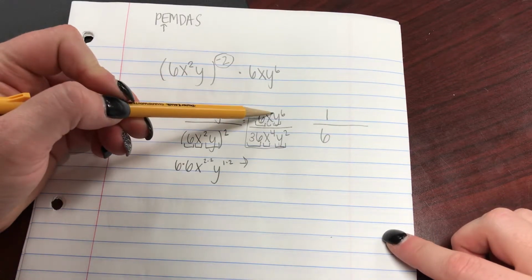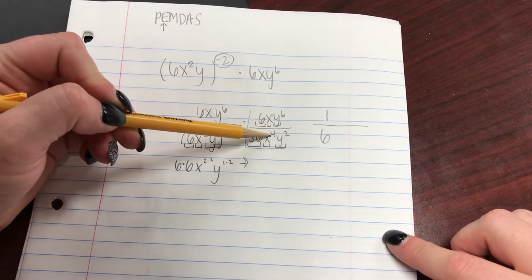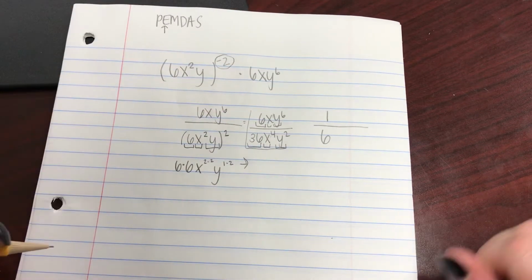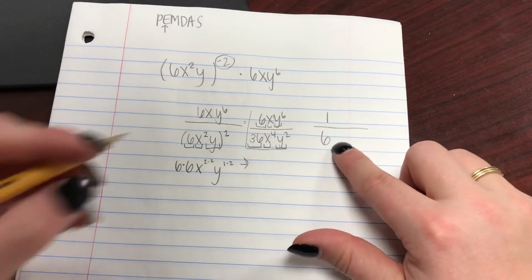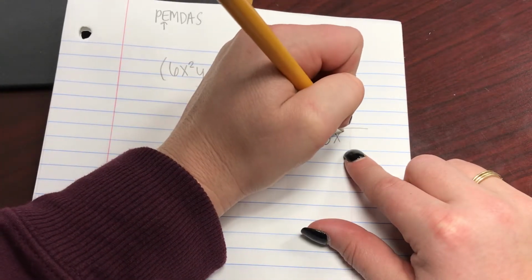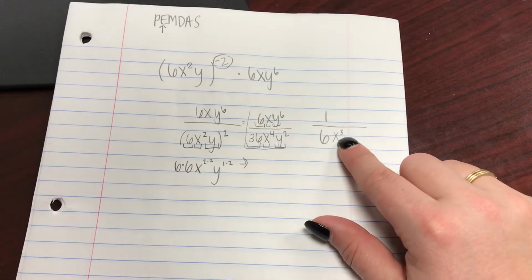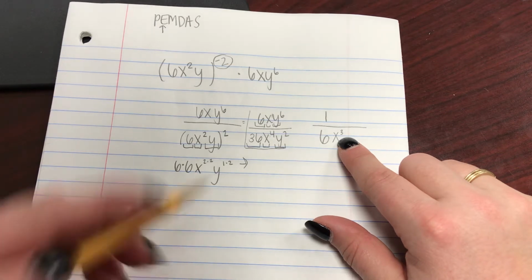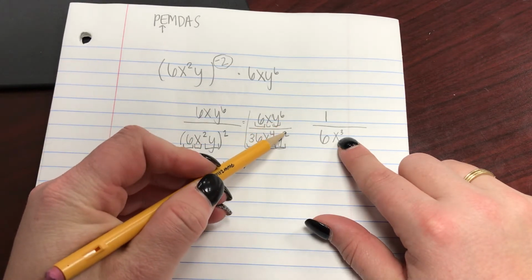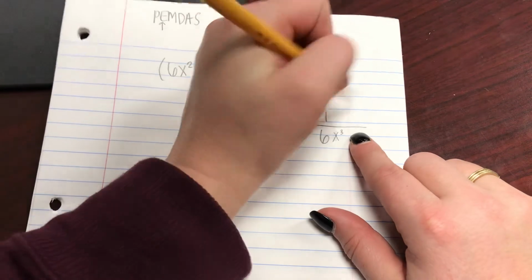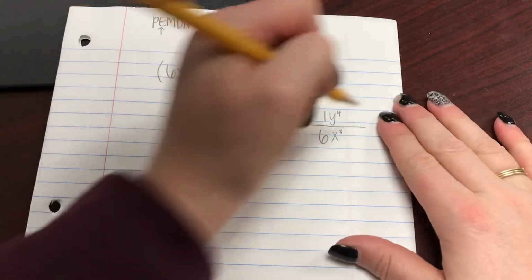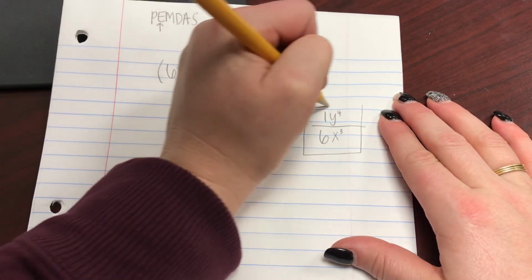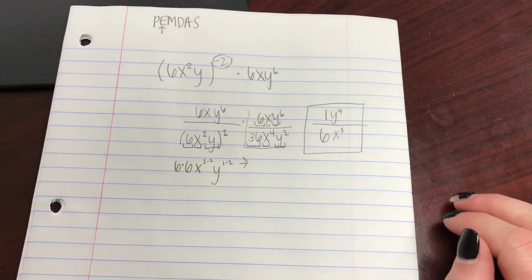I have x to the power of 1 minus 4 means that I'd have x to the power of negative 3. In order to create a positive 3, I'm going to place that in my denominator to eliminate the negative exponent. My last piece is going to be 6 minus 2, which is going to give me a value of 4, which is positive, so it will remain in my numerator. This is going to be the simplest form for this expression.